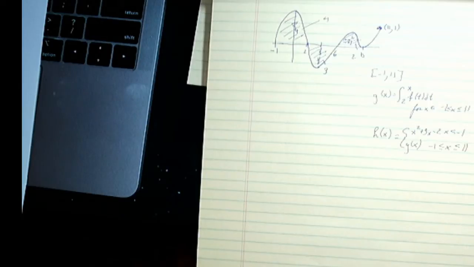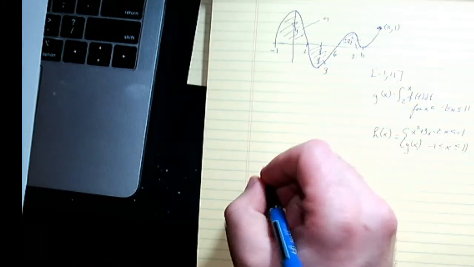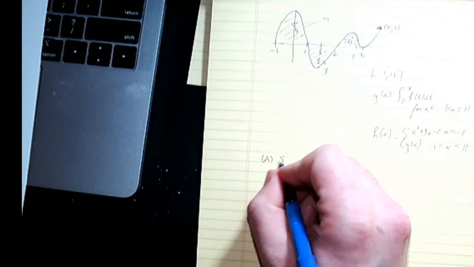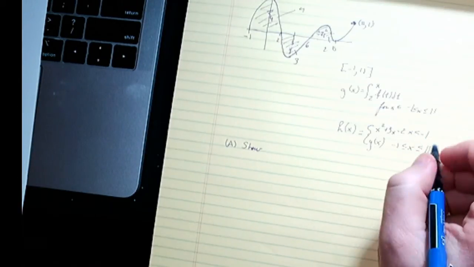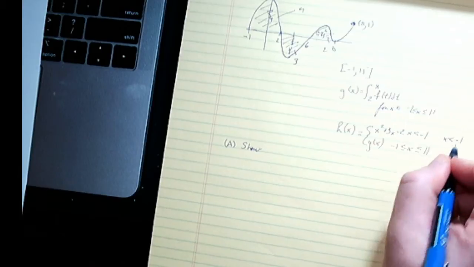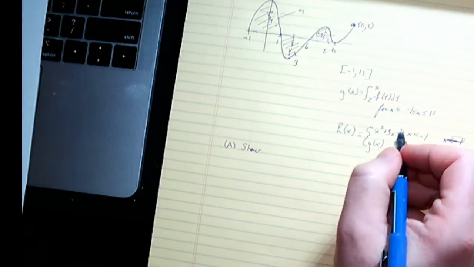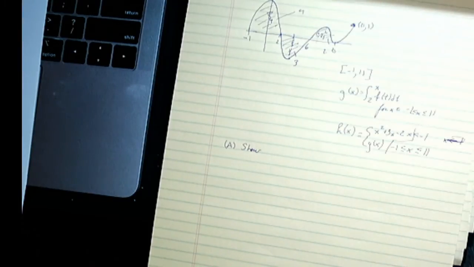Okay, so what are we asked to do? First question is, show that h of x is continuous at minus 1. I should say this is defined for x less than minus 1. Oh yeah, I said that before. Never mind. Okay, there we are.